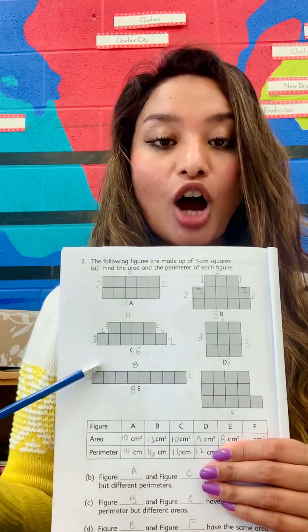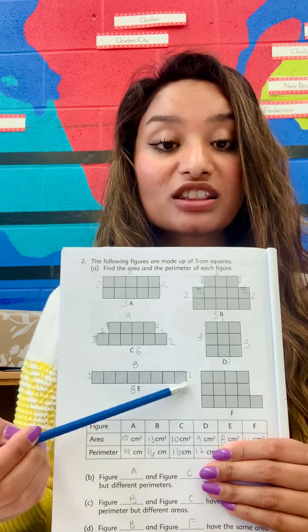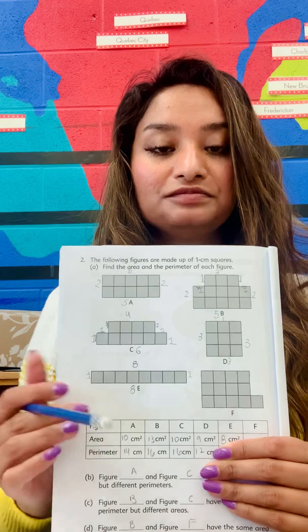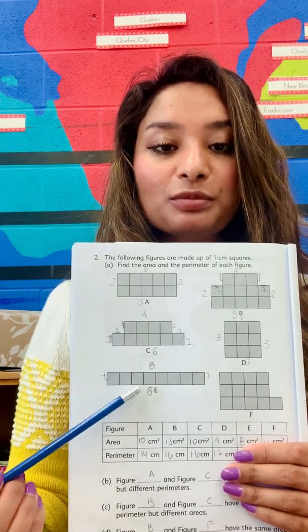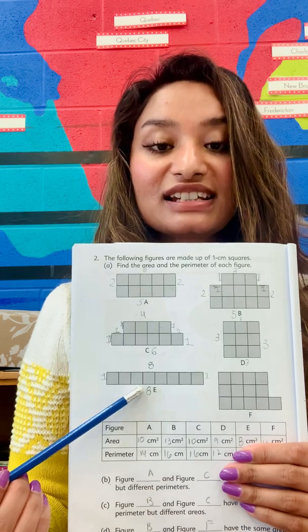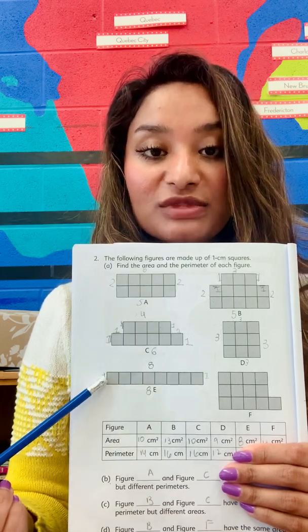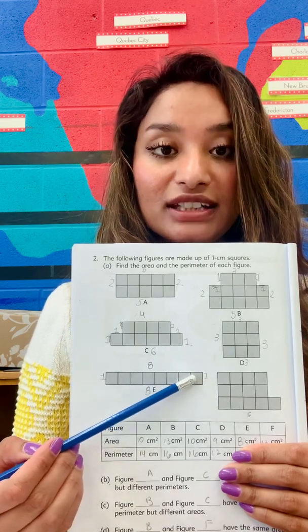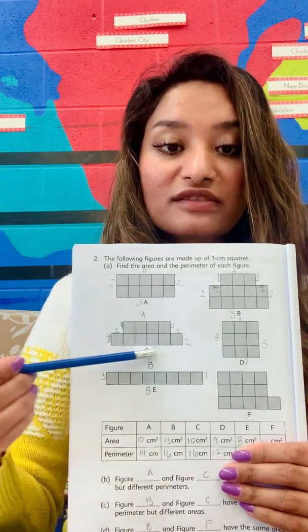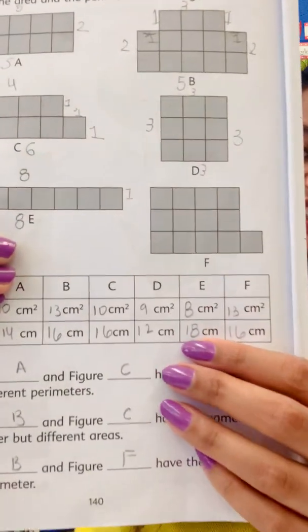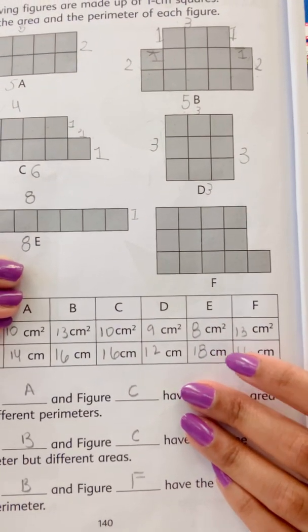Top, we're counting our top side. You're counting the bottom side, the sides, and the sides, okay? So let's count. 8 plus 8 gives me 16. And then 16 plus 1 gives me 17. 17 plus 1 gives me 18. So all of the sides combined and added together gives me 18 centimeters.